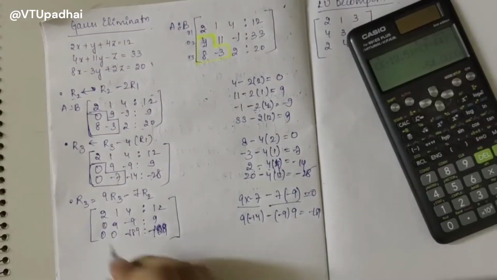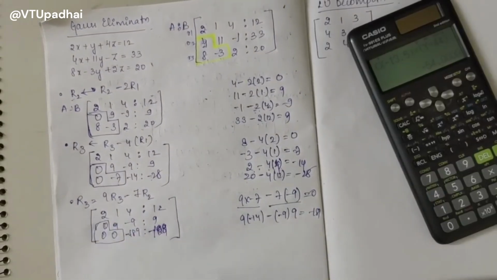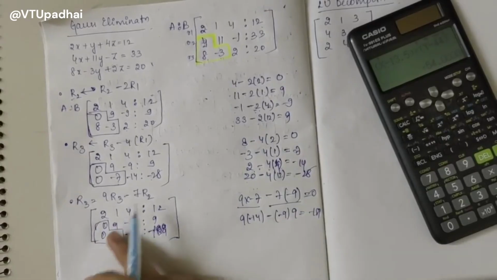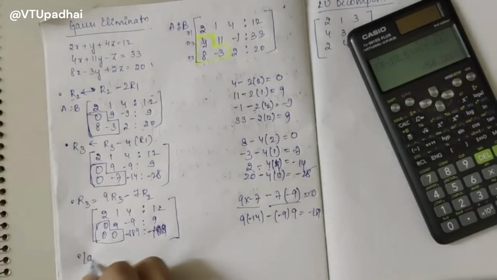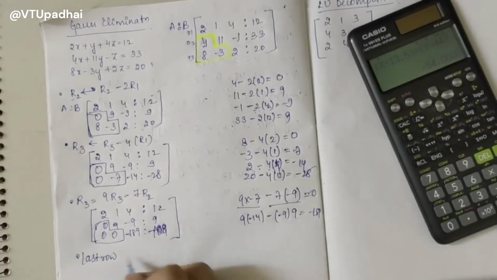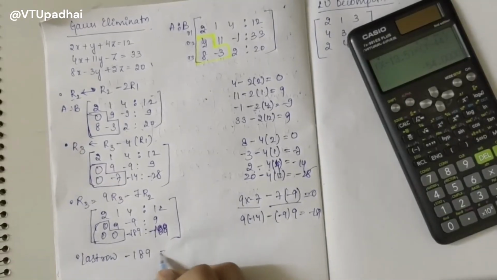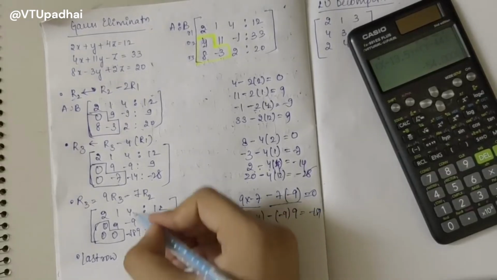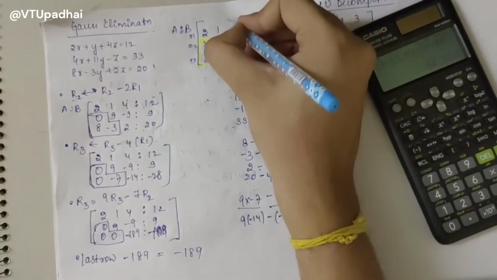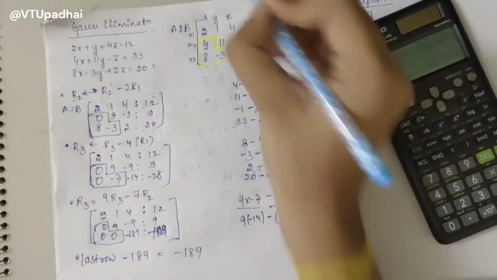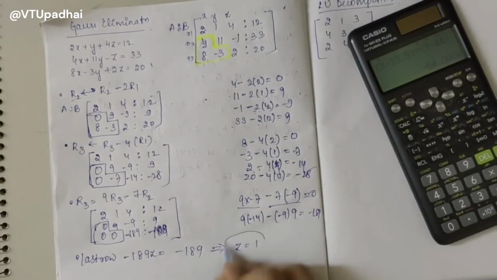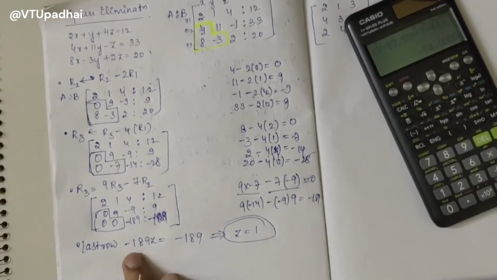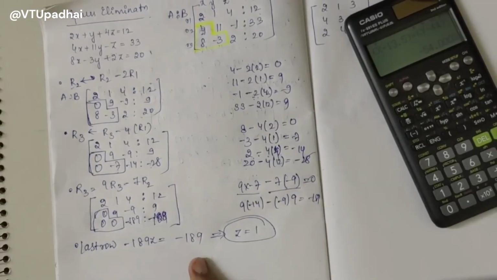Once I've obtained this, all these three values in the lower part are 0, giving the upper triangular matrix. My next step would be to consider the last row. Considering the last row, we get minus 189 is equal to minus 189. Here this row was for z, right? This was for y and this was for x. So I'll write z here. So I get z is equal to 1, if I cancel these two minus 189s.